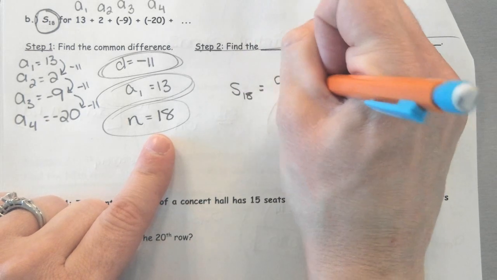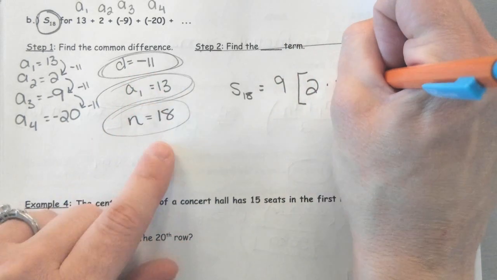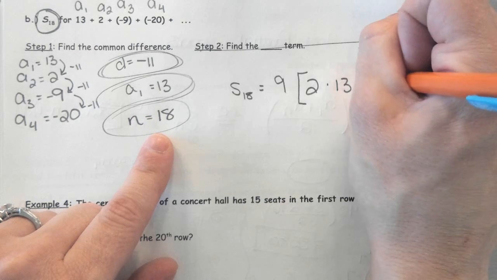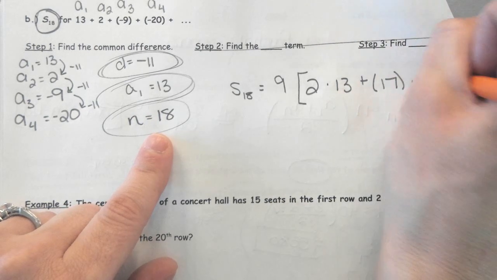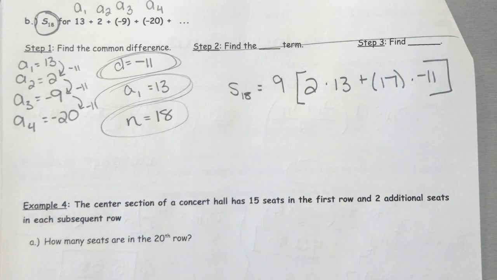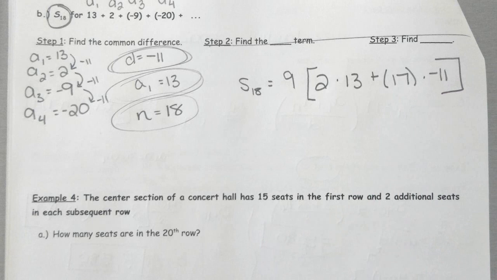Okay. 2 times A sub 1, which was 13, plus N minus 1 times the constant difference. I'm going to go that route because I don't have to do 2 more steps that way. So let's go this route.